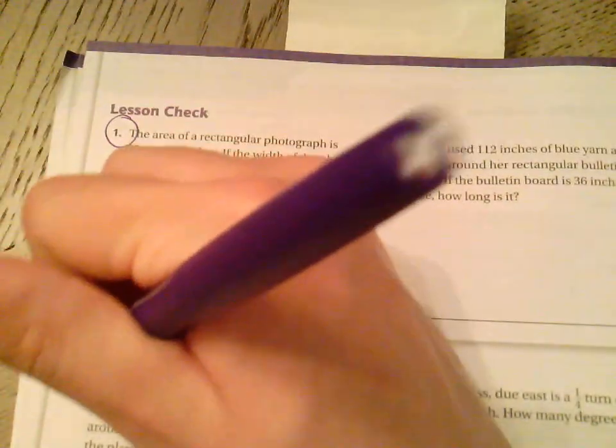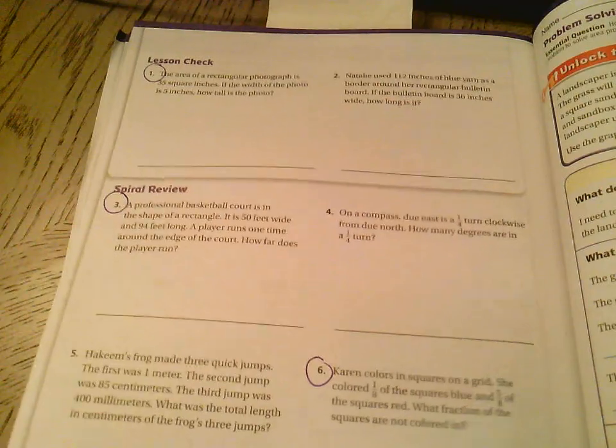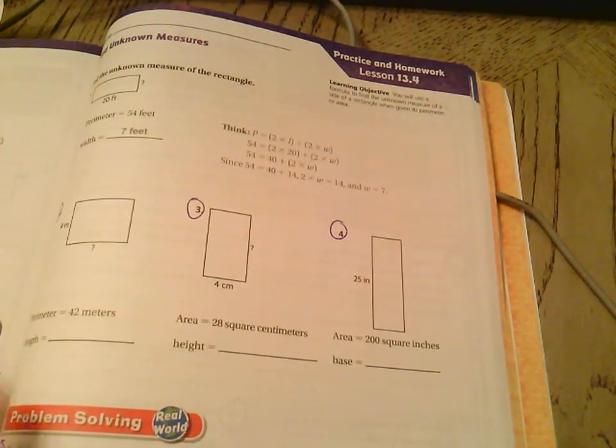And then numbers 1, 3, and 6. Just those 3. Finish those problems and then upload those to Schoology in the correct assignment on page 741 and 742, and then you're done with today's math lesson.